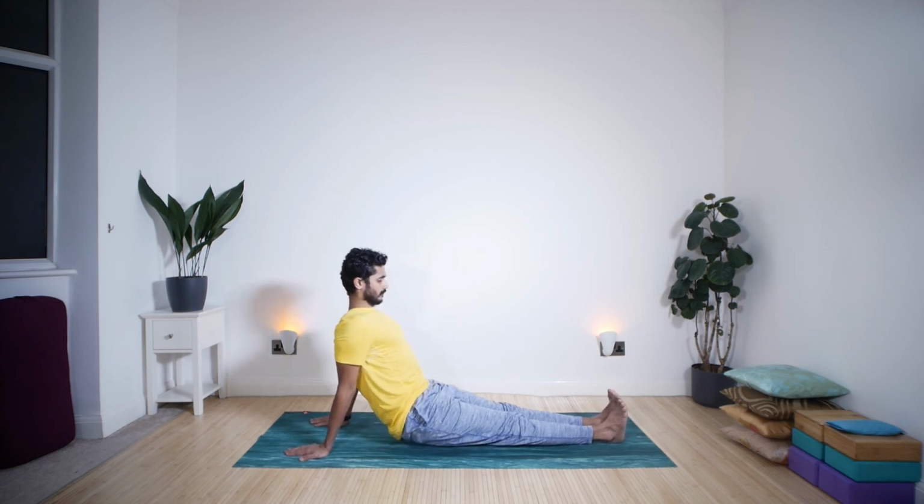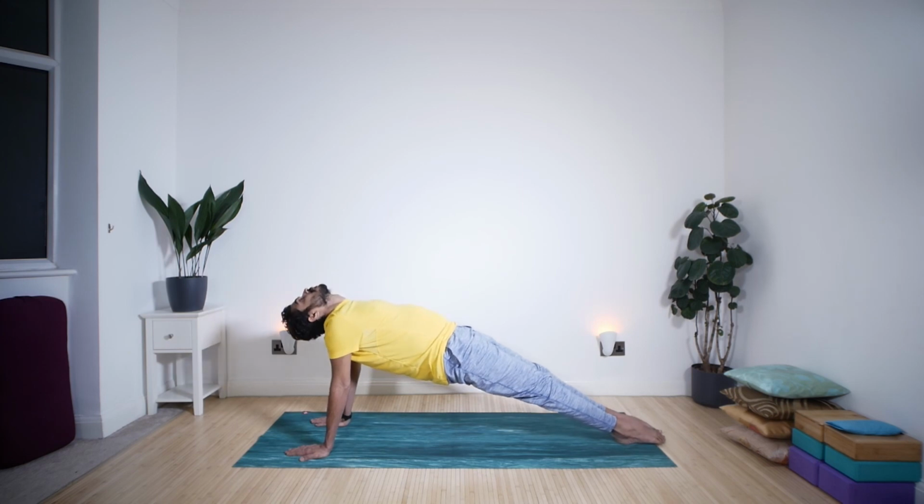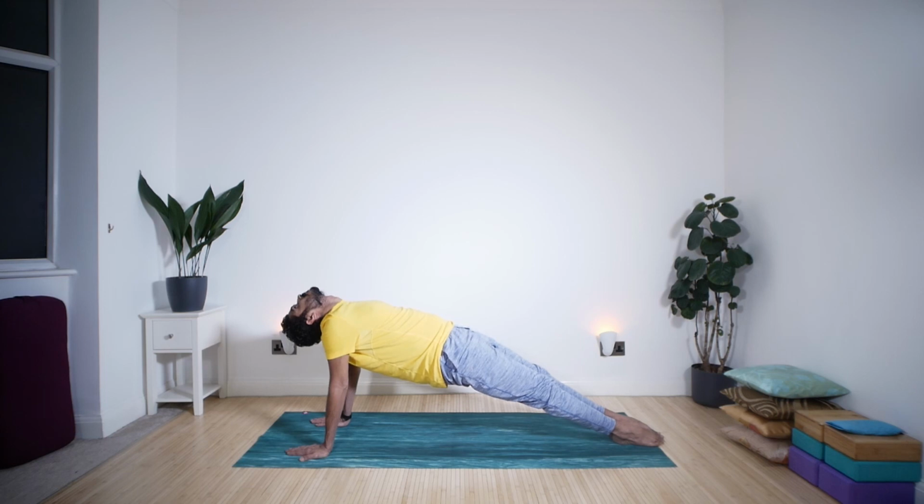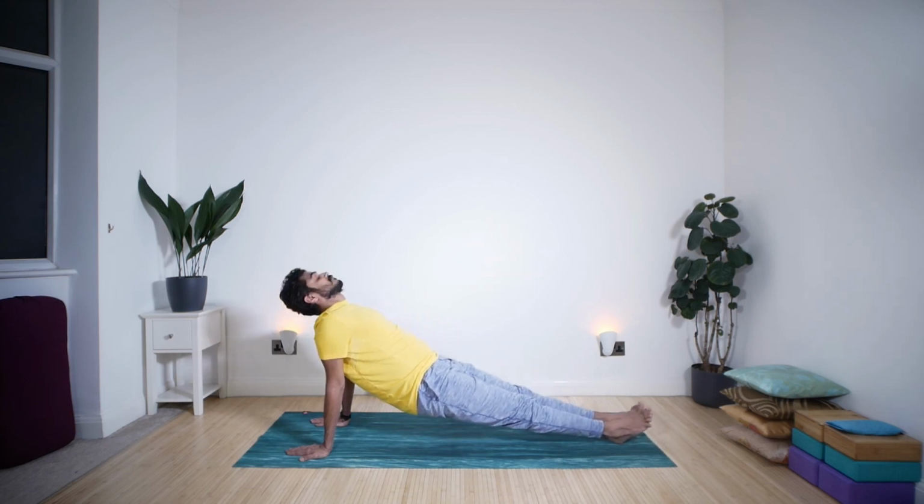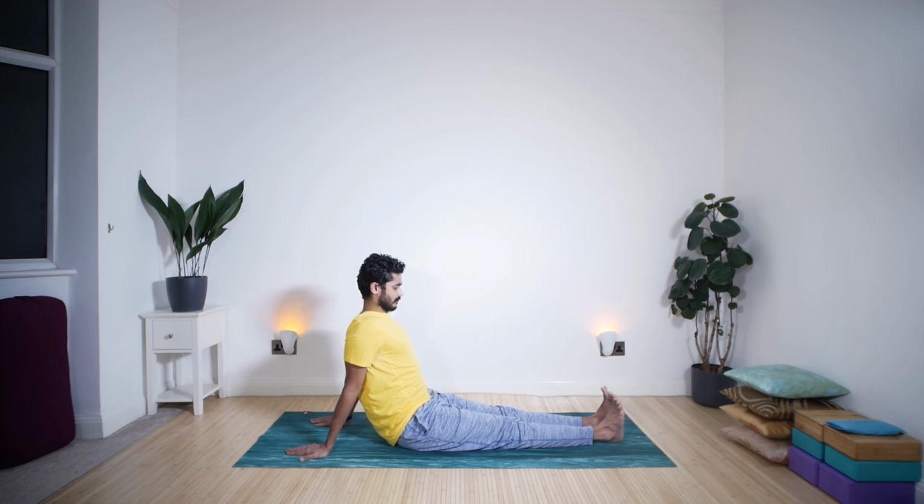So when you're ready, with an inhalation, coming up, and keep pushing the pubic bone up towards the ceiling, flat abdomen. Continue breathing, comfortably dropping the head back. And with an exhalation, lowering the body down.